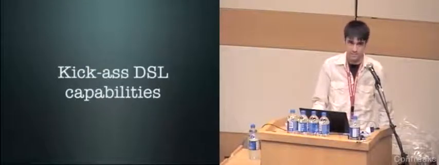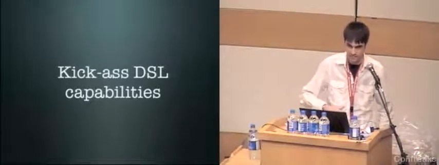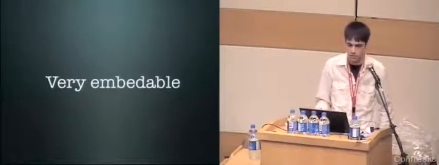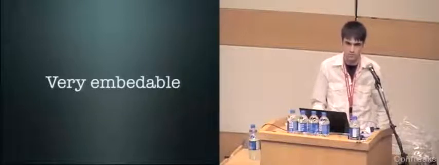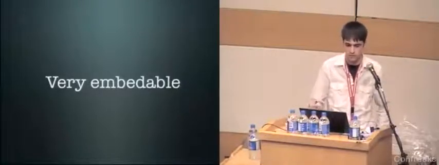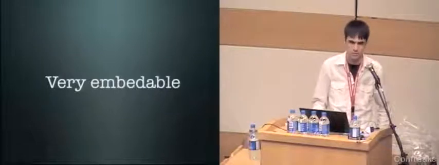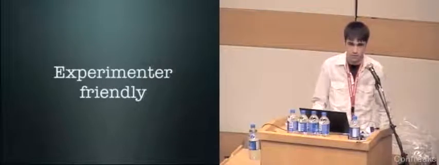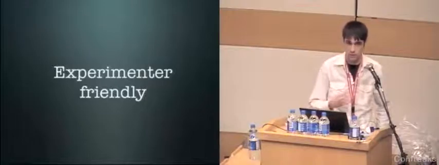Really, really kick-ass DSLs. If you think Ruby's good at DSLs, Io is definitely the next step up. Very embeddable. It's a very lightweight language at the core, so you can take what you want. You don't have to bring a lot of baggage with it. And the concepts are very simple, so it's usually easy to implement and easy to adapt to whatever language you want to bridge it with. It's experimenter-friendly, so like I mentioned with monkey patching and just being able to attach and look at and reflect on just about any part of the language, it's really great for that.